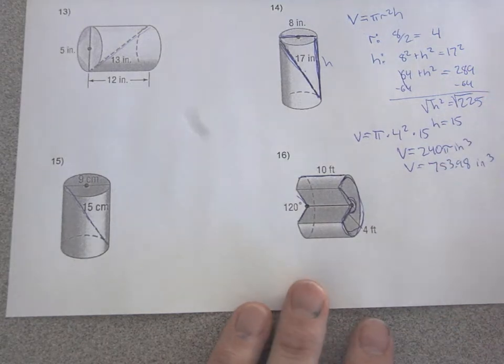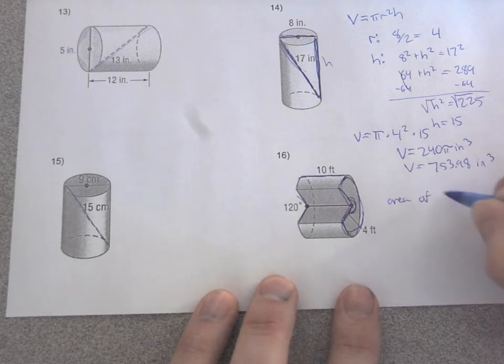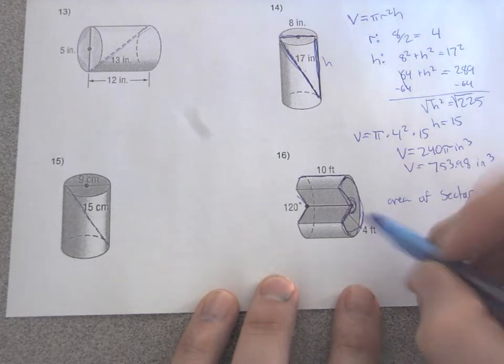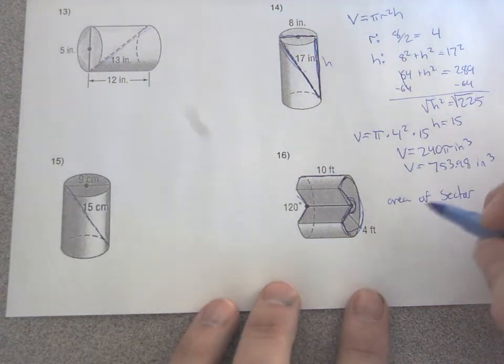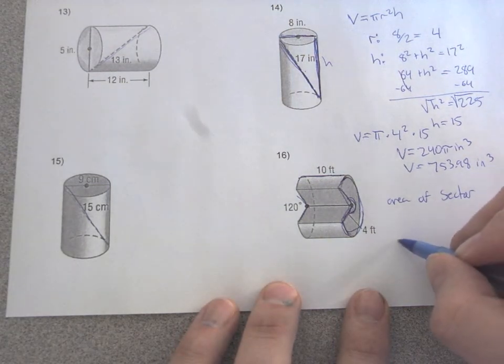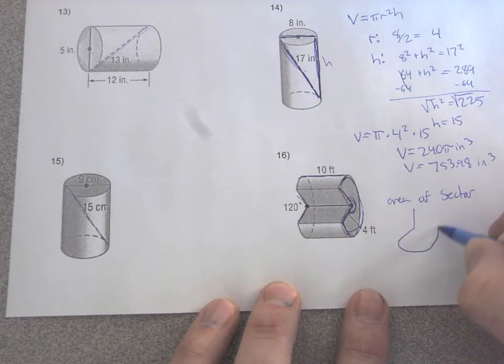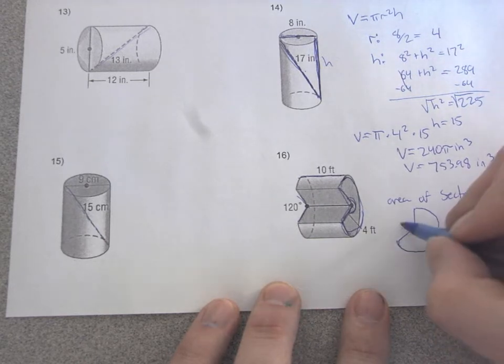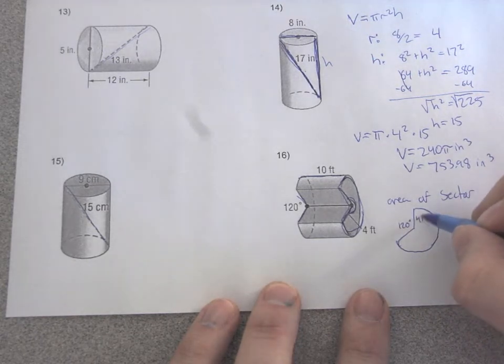First of all, we need to find the area of the sector, the area of that piece. If I redraw it here, it looks something like this. Again, this is kind of hard to visualize, but this is 120 degrees, and then my radius is 4 feet.